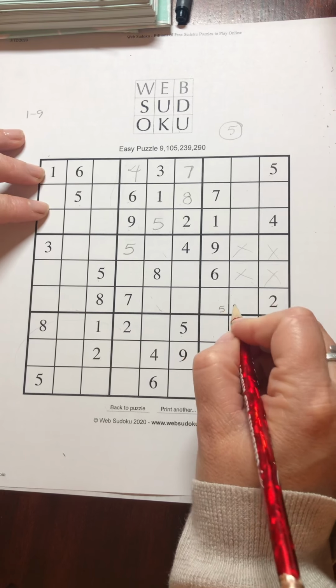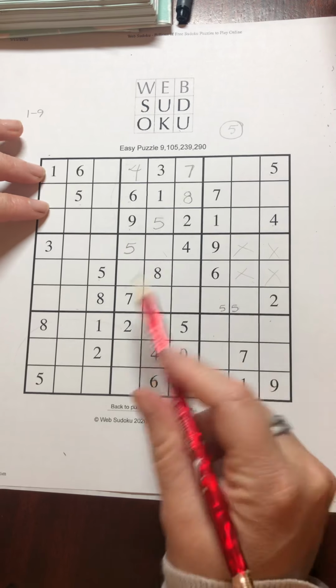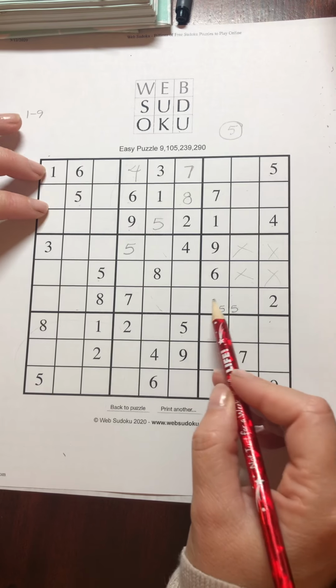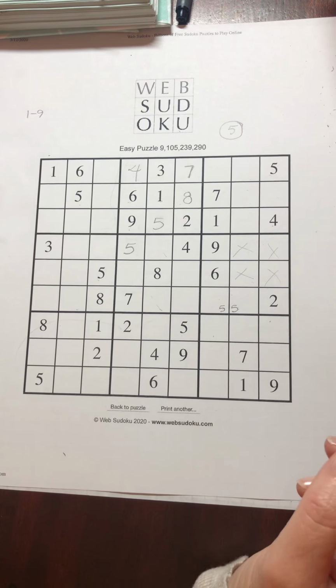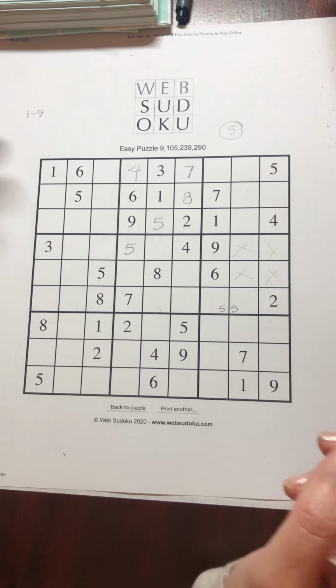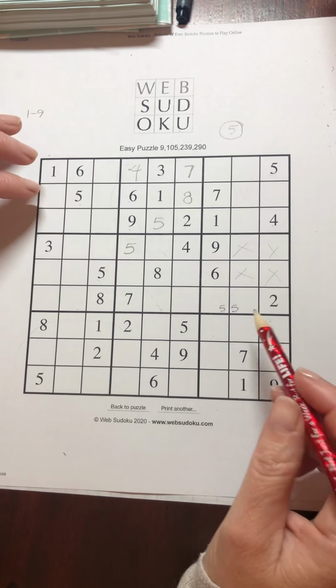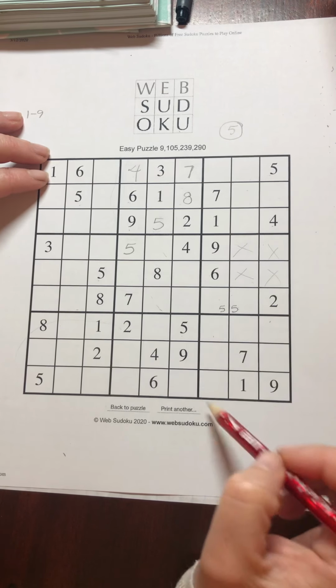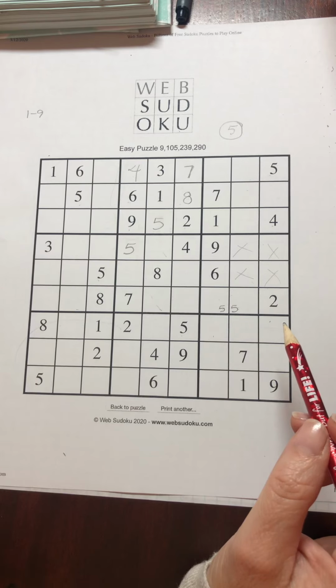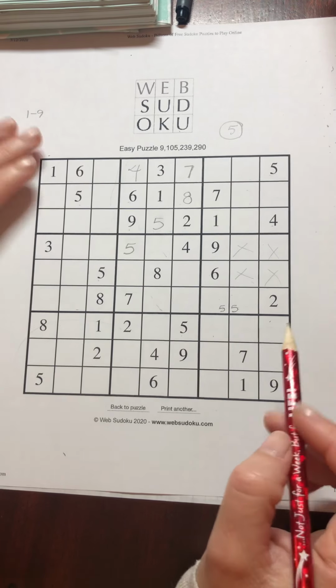So I'm going to put them small, because from what I know, it could be either one of these boxes. And I don't want to guess yet, because I could guess wrong. And maybe when I do this last box that has a missing 5, maybe it will give me enough information to find out, and maybe not, okay?